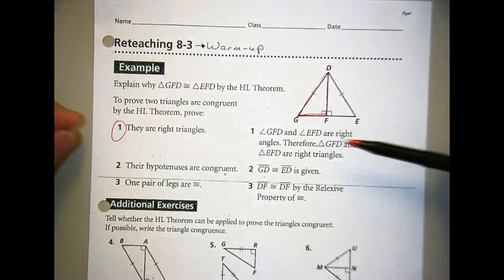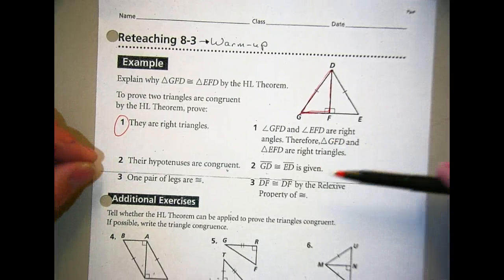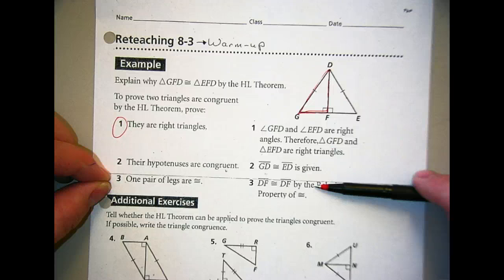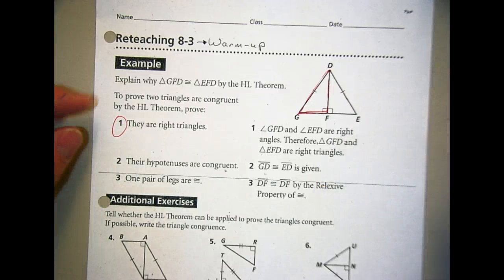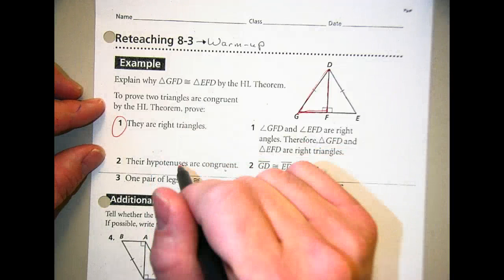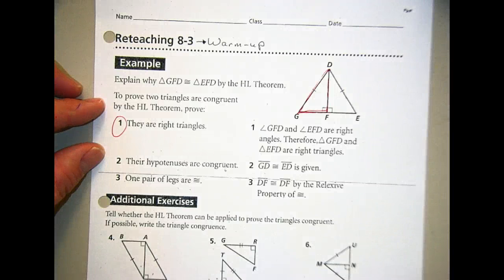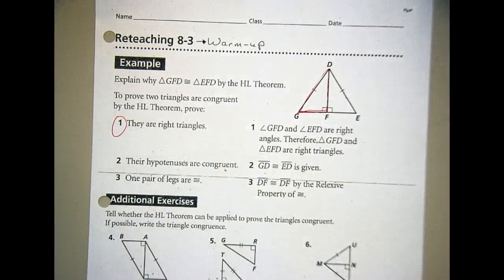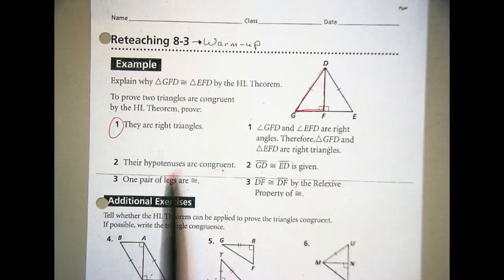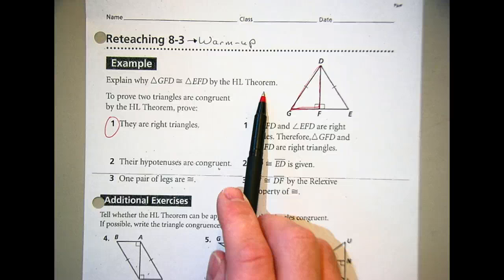So if you state they're right triangles, and if you state their hypotenuses are congruent, and if you state one pair of legs are congruent, then you can use HL. These three things have to be stated. So when you're making your proofs, these three things have to be stated. Question? Yep, you use HL when you're saying, so by these statements, we can now say GFD is congruent to EFD by HL.